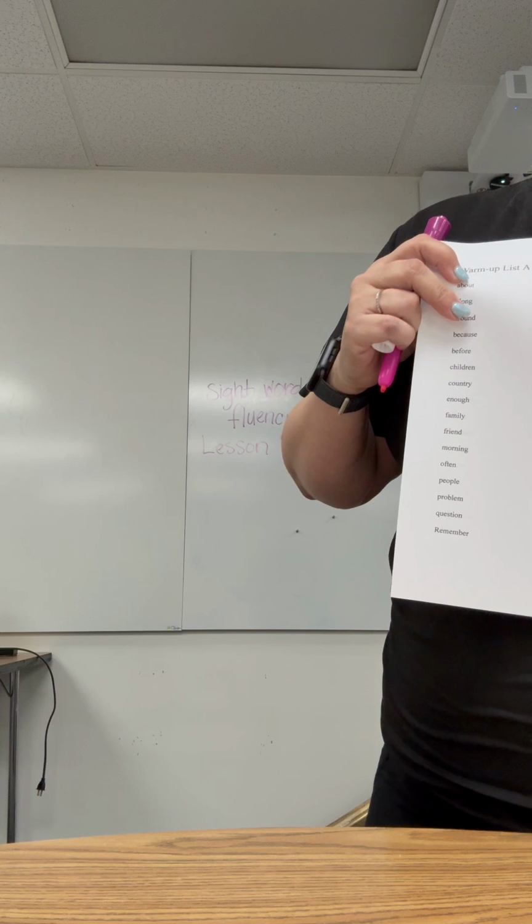So I have my word list and my finger to track. I also have my timer, okay? I start at the top and read across the row. And if I come to a word that I don't know, I try it. And if I still cannot read it, I skip it and move on. That will count as an error. I'm going to model so you can see what it looks like.